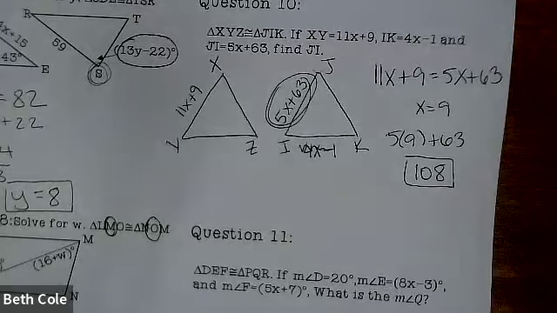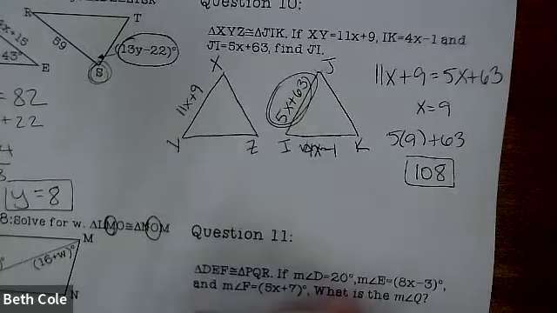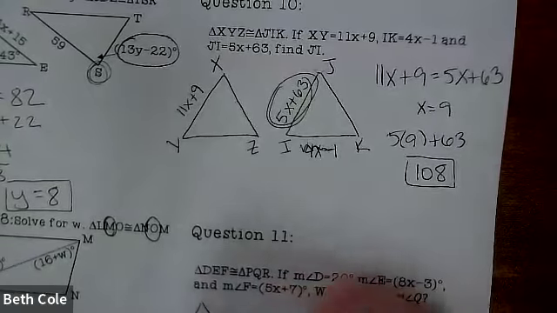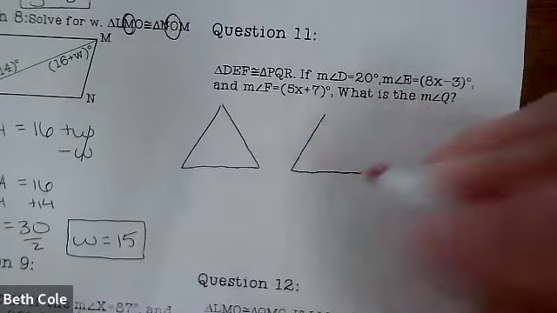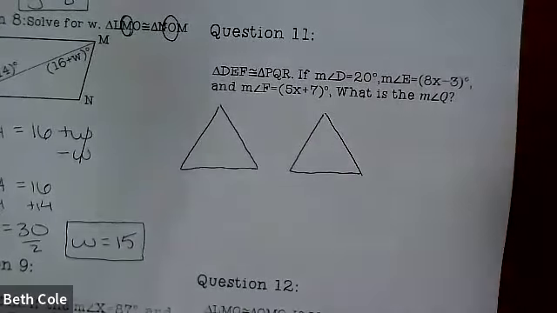2 more. Hang in there. This is going good, though. I'm happy with this. Triangles and stuff. All right, draw yourself 2 triangles, and then we're going to label them. So again, they don't need to be pretty or perfect. They just need to have 3 sides. And when you label them, make your corresponding parts correspond.